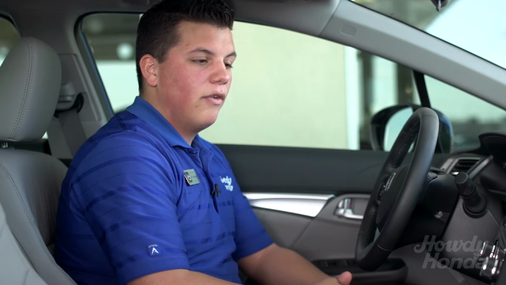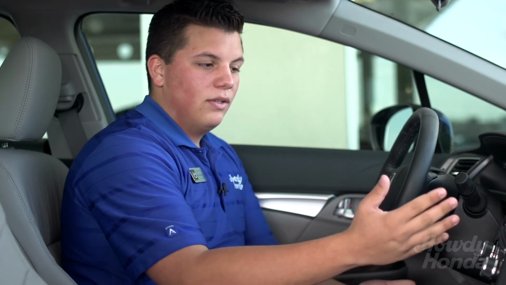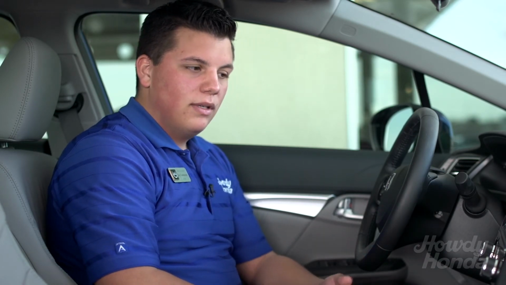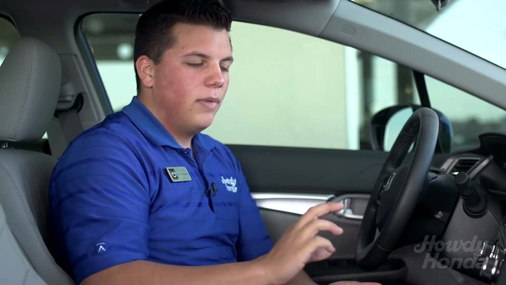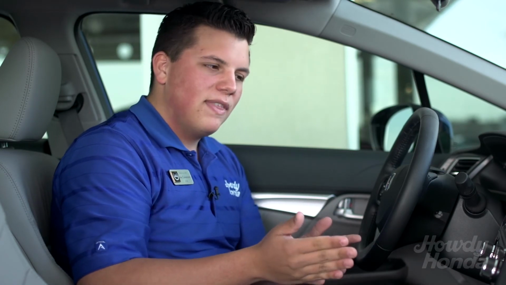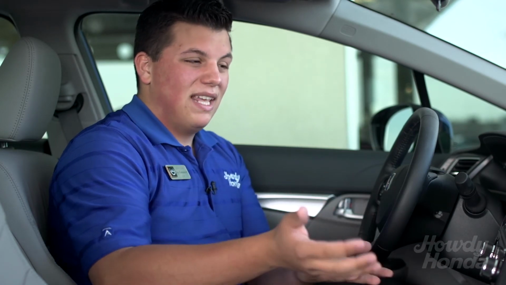The final thing we're going to go over with your smartphone is going to be your iPod or USB. If you have an Android phone and you'd like to play music through, you're going to use the USB icon. If you have an iPhone or an iOS device, you're going to use the iPod button. Both of these do essentially the same thing, but the coding in the system is set up for an iPhone if you use the iPod function.